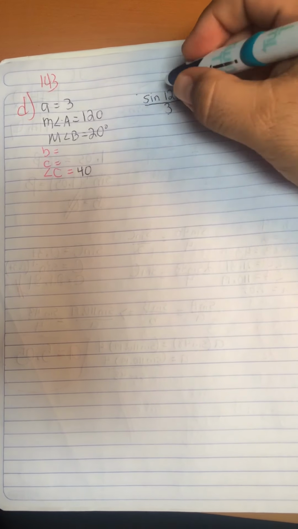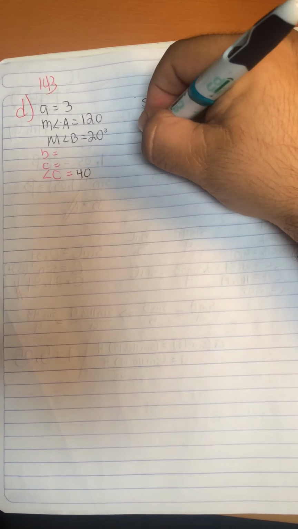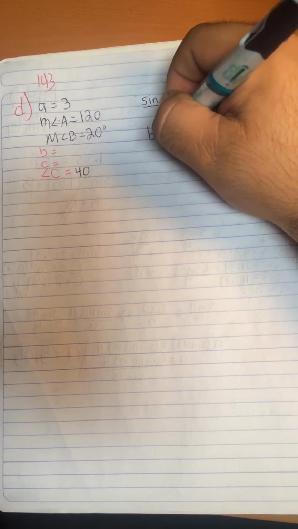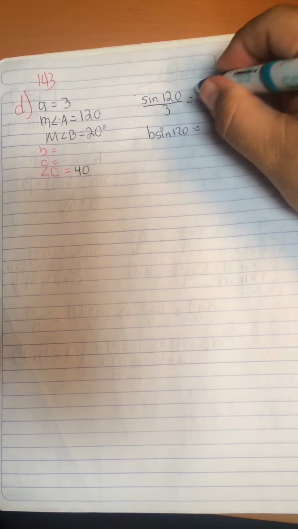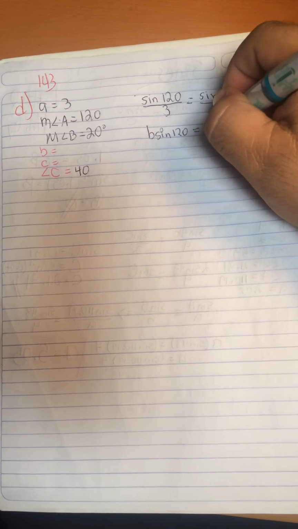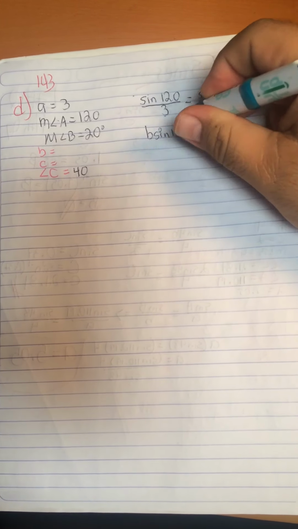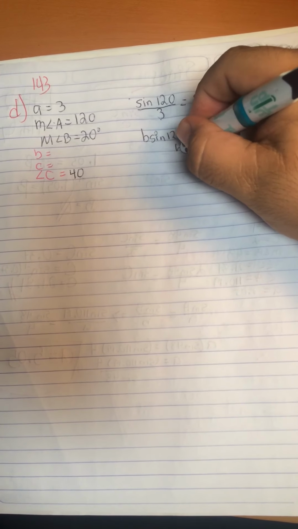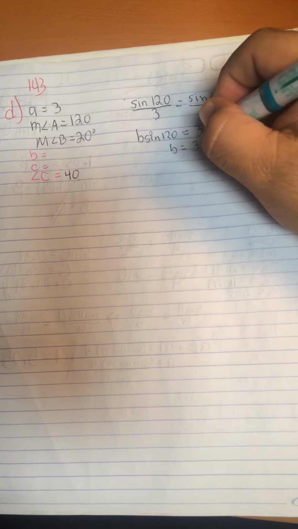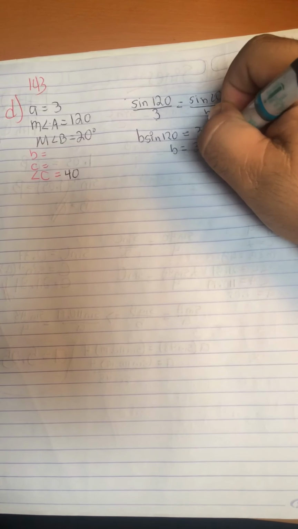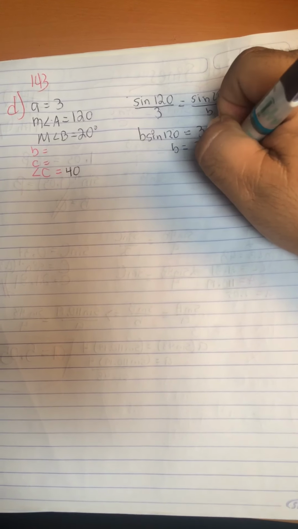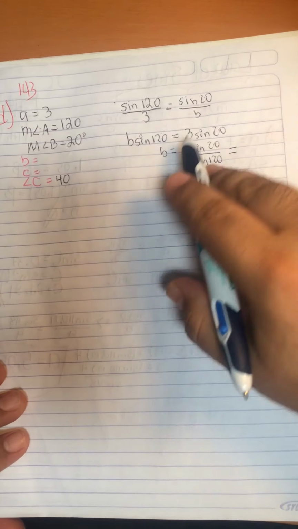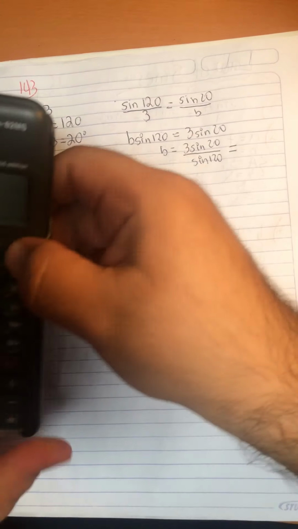This one goes here, multiply. So I have B sine of 120 equals 3 sine of 20. Sine of 120 goes to the other side. So I have 3 sine of 20 divided by sine of 120. Okay? So this is how I'm going to find side B.